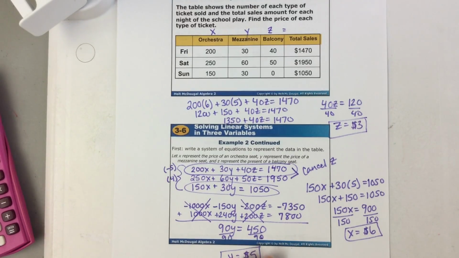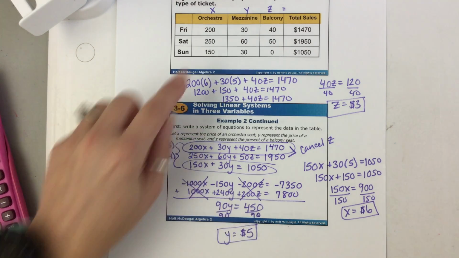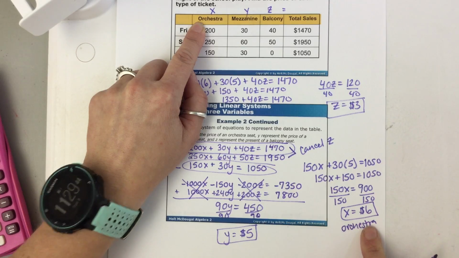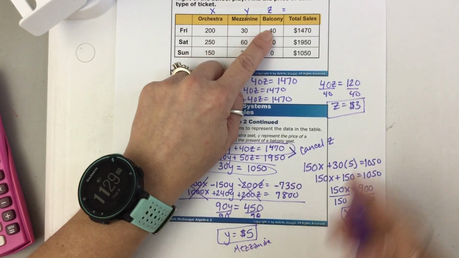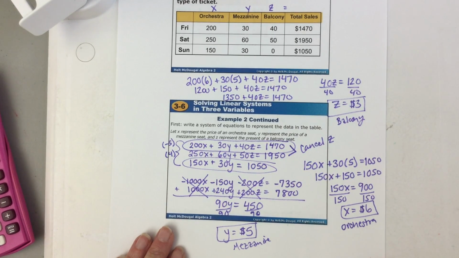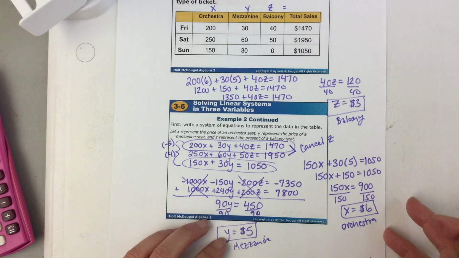So in this case, you do not have to write your solution as an ordered triple because you're not saying a location in coordinate space where these three planes would meet. What you're doing is saying how much each type of ticket costs. So X, to sit in the orchestra, it's going to cost you $6. Y, to sit in the mezzanine, it's going to cost you $5. Z, to sit in the balcony, it's going to cost you $3. So it's more appropriate to label your solutions here than it would be to write your answer as an ordered triple.